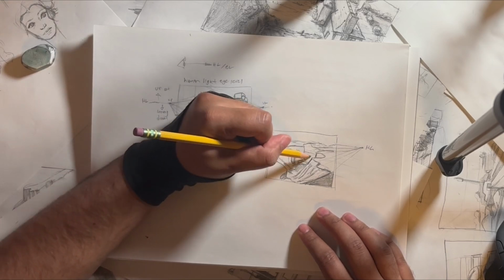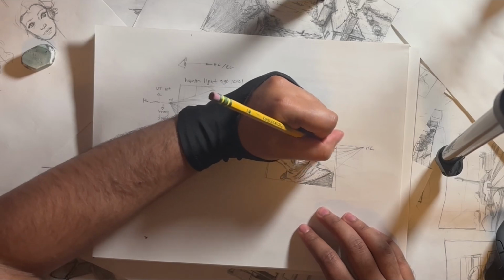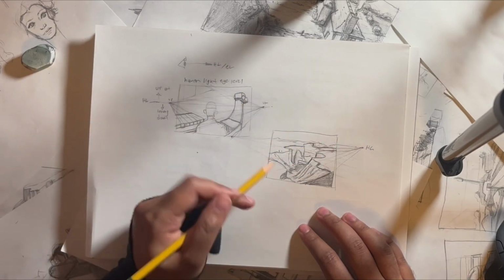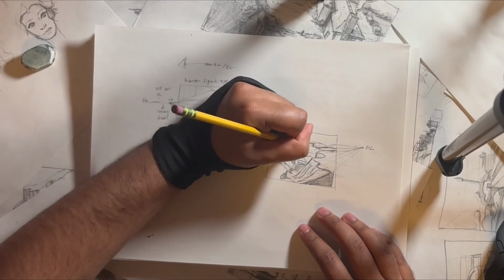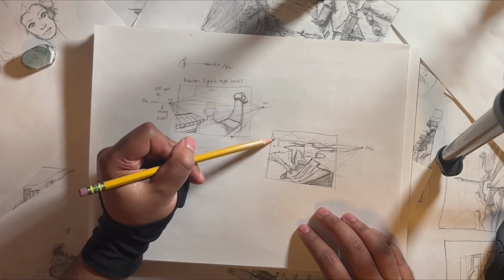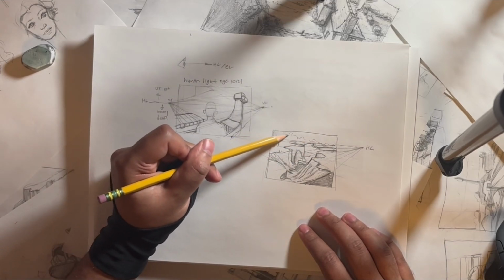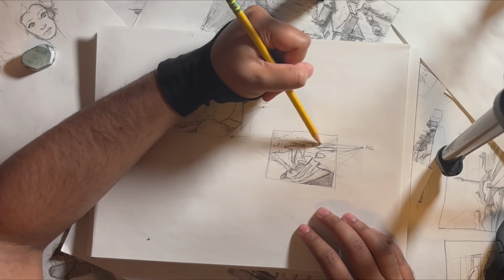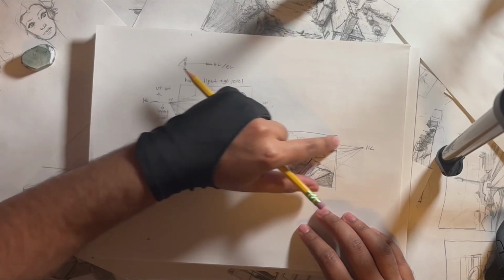That's clouds. I'm gonna shade the sky in, not too dark, to indicate the difference. That's enough. Cool, cool.